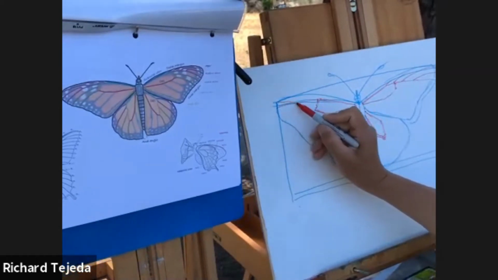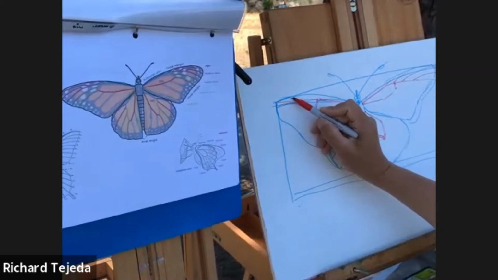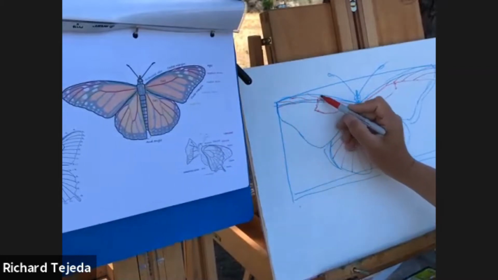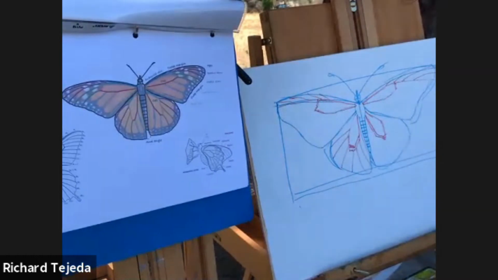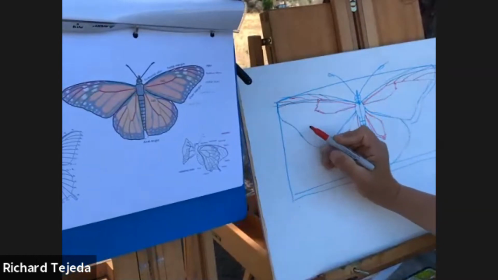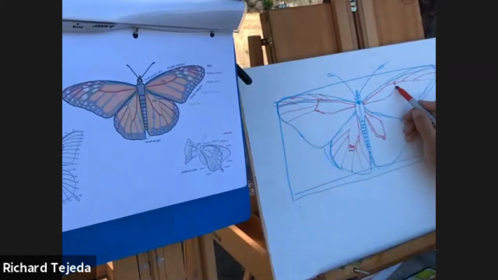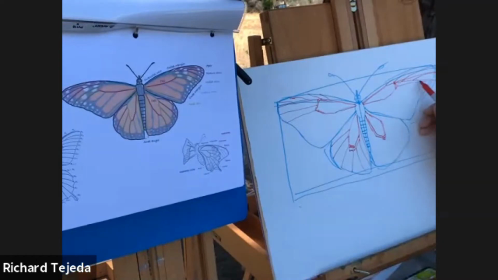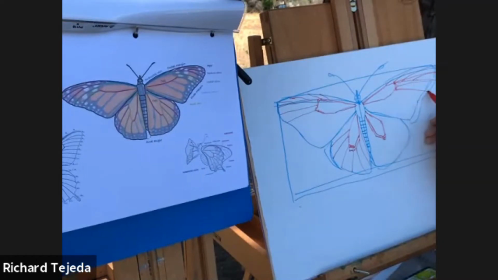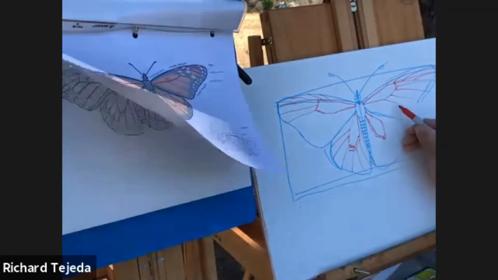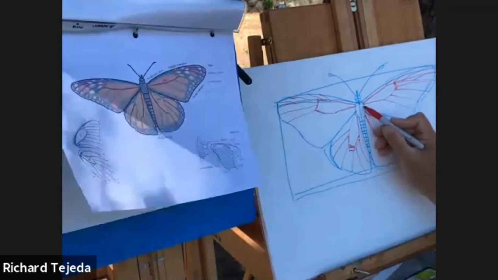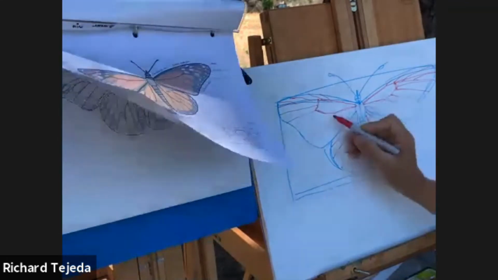1, 2, 3, 4. That's the radial vein. And then you have medial. Now, so I think this one's too far down. I'm gonna put, that's medial. And that's gonna be important to get a fairly accurate gap there. Cubital. And then down here, way down here, the anal.